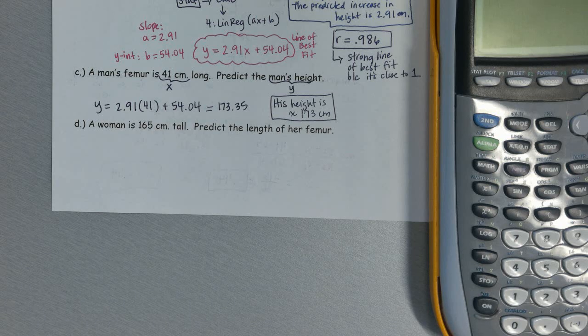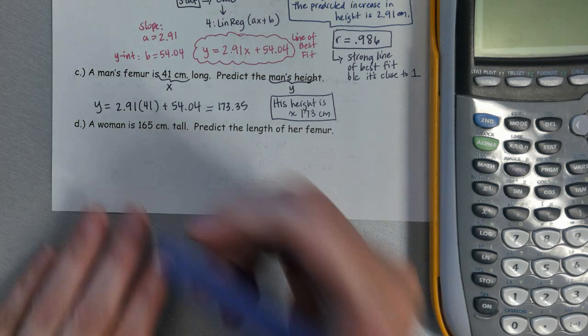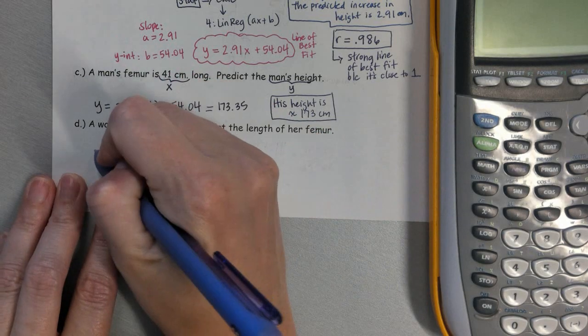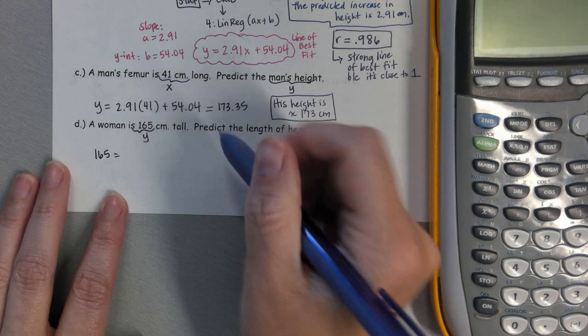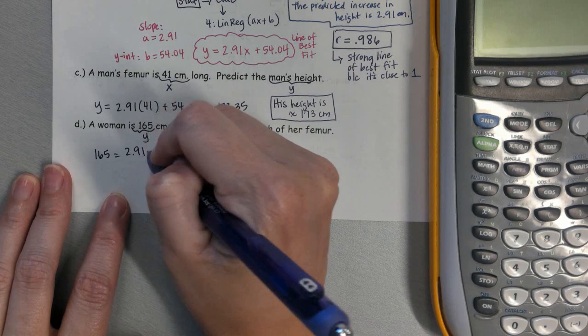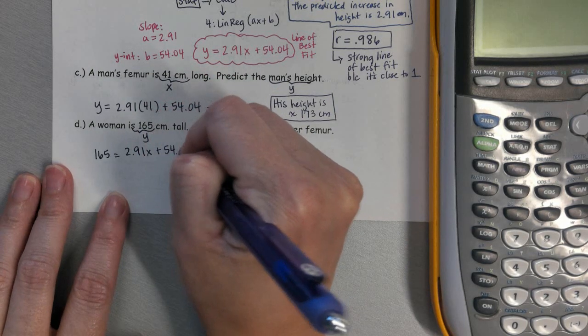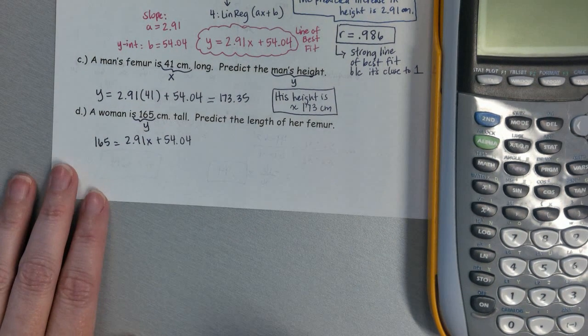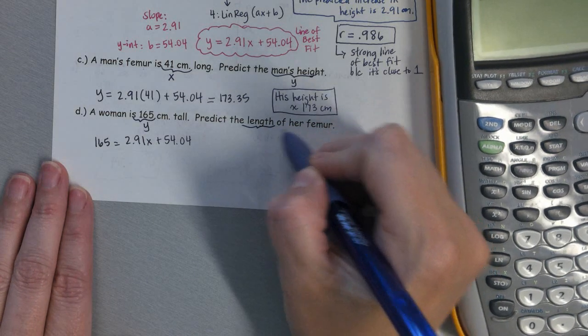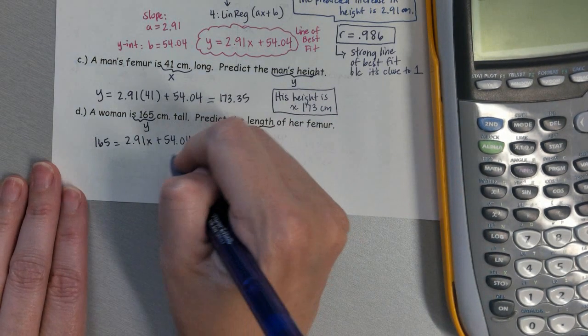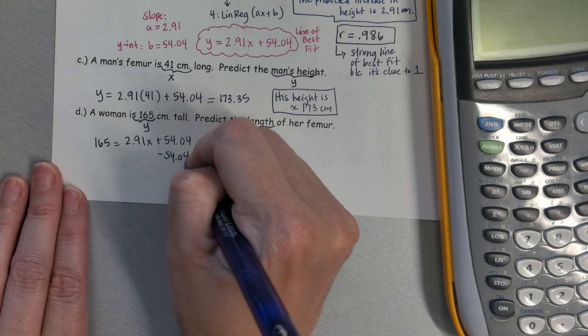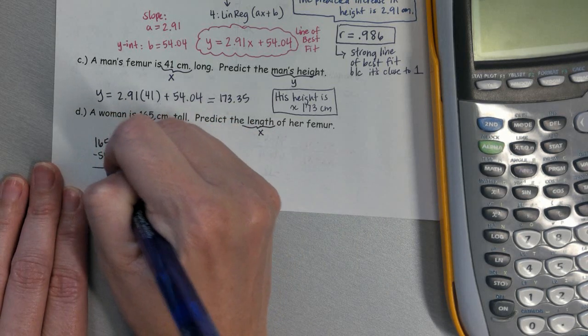And then wasn't this just like an Algebra 1 problem once we did that? We have 2.91x plus 54.04, and then we're just going to solve for x. We're predicting the length of the femur, that's our x value. So I'm going to subtract the 54.04 from both sides.